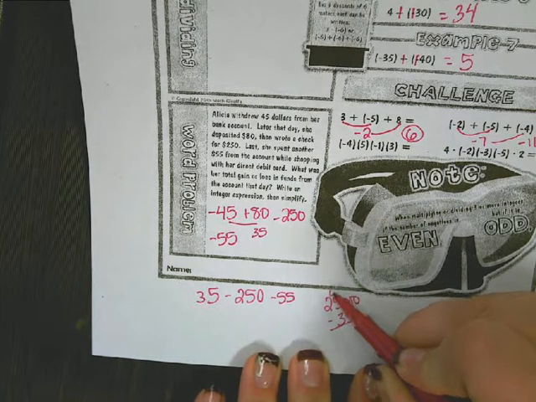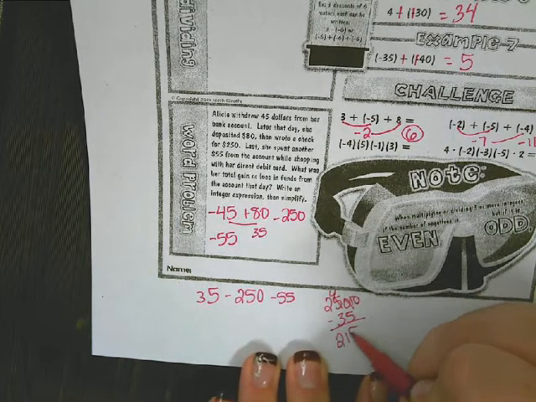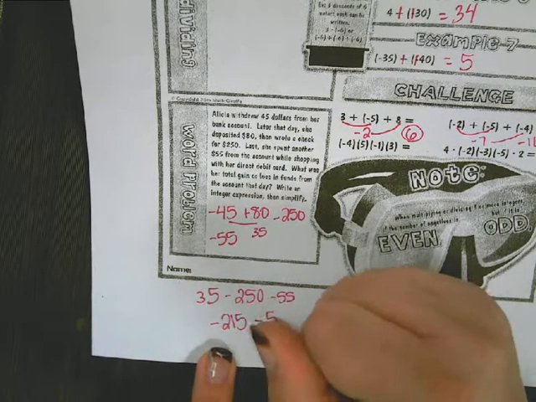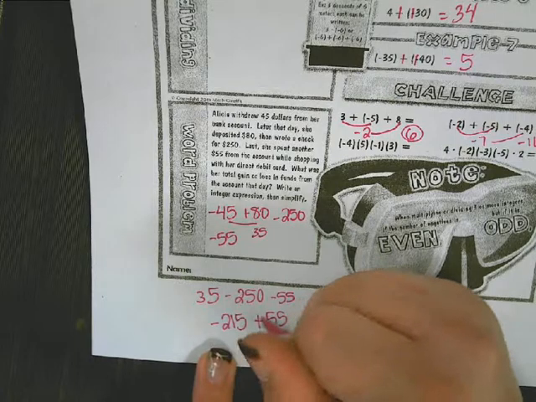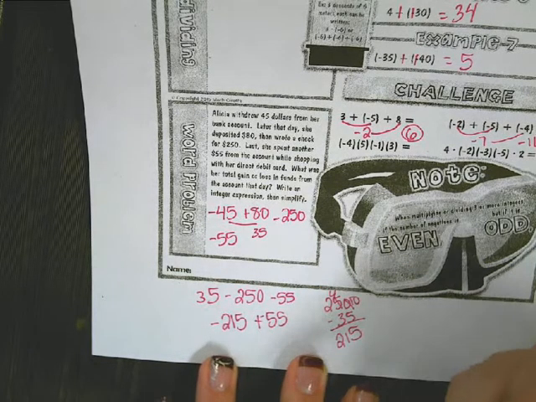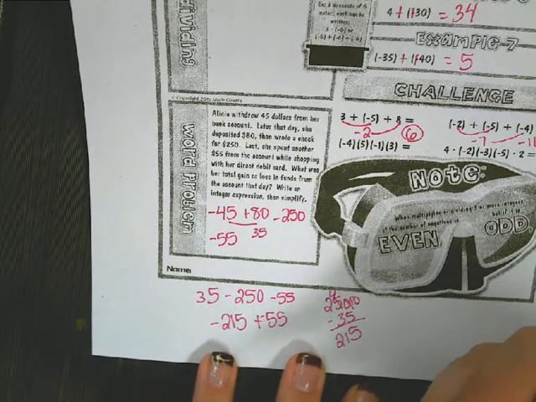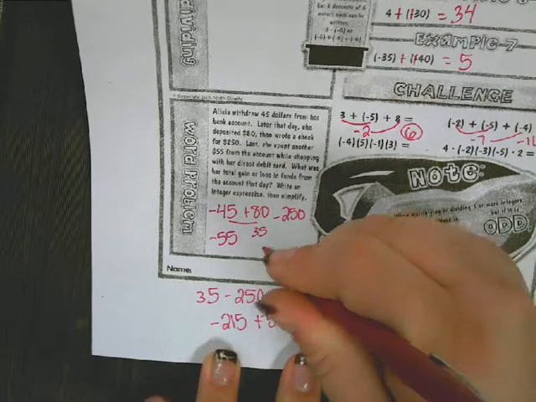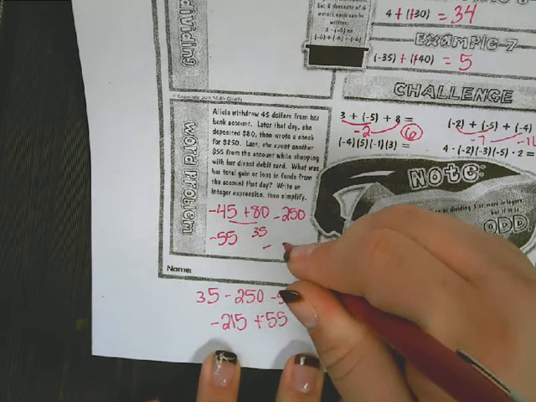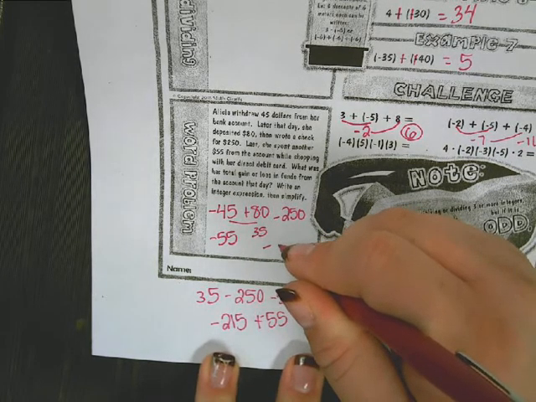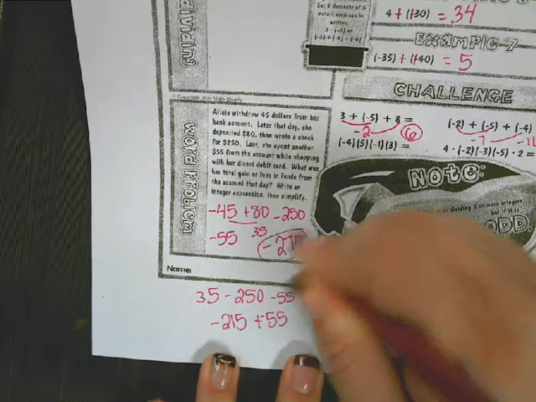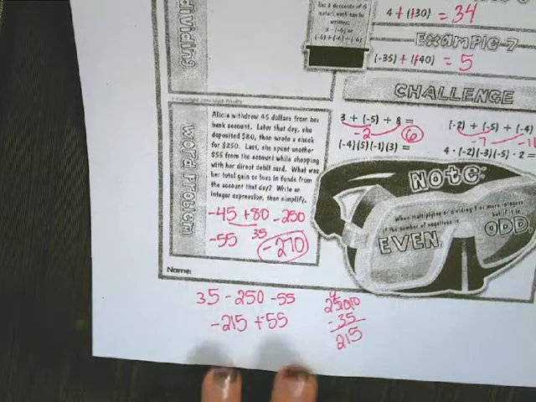So I have a -215 minus 55. Keep, flip, change. Same signs. So I need to add them now. So what am I left with? Negative what? Oh, 35 is a positive. I'm sorry. Negative $270. Got to carry the one.